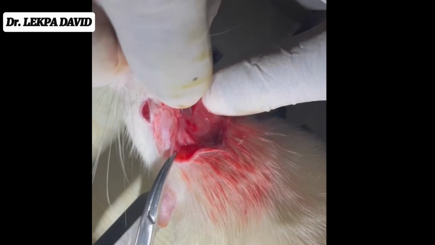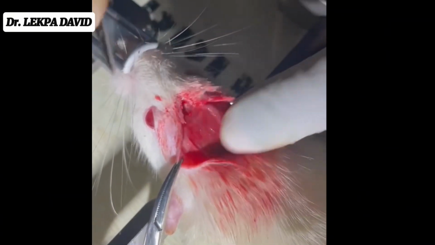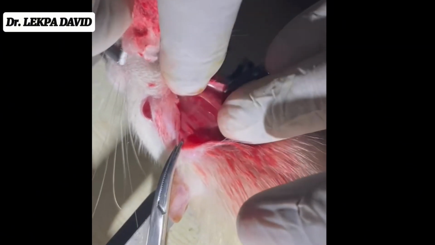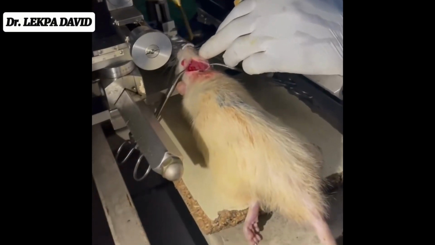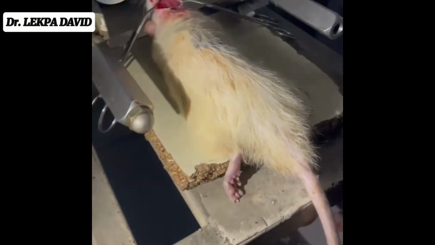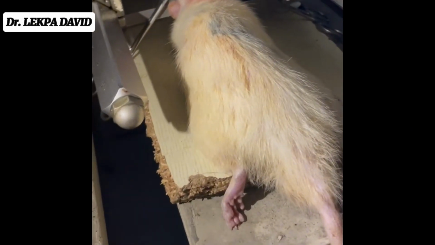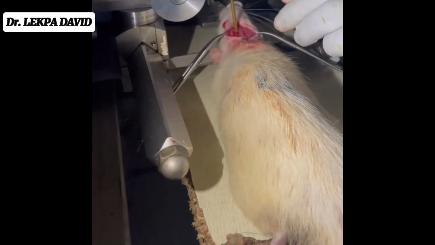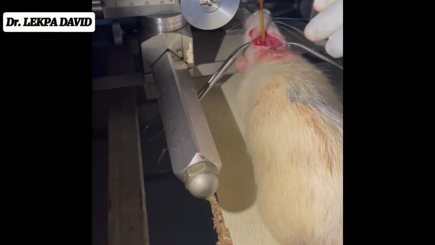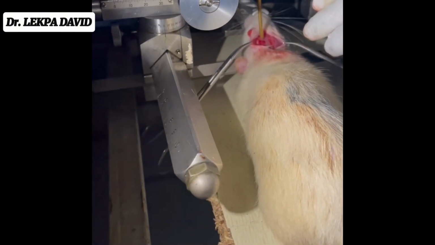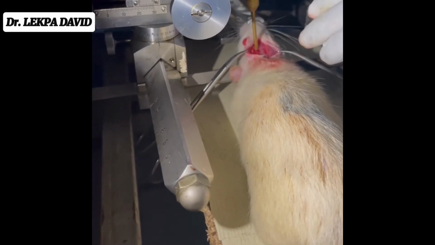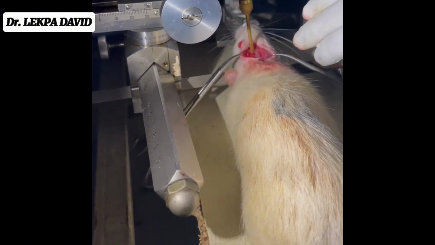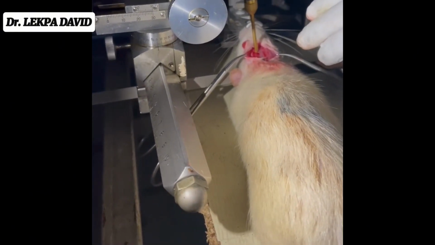During this procedure as well, we applied eye drops to the eye, so the eye remains moist and it doesn't go blind. Now you can see me here actually using the drill. Now this drill is not the designed drill for such a procedure, but it was the only one we were able to find. The drill that was designed for this procedure was quite expensive for me to afford, so we stuck to this one.